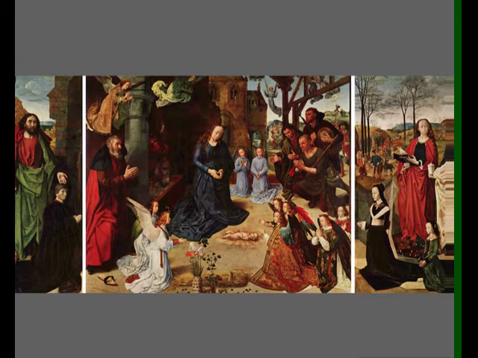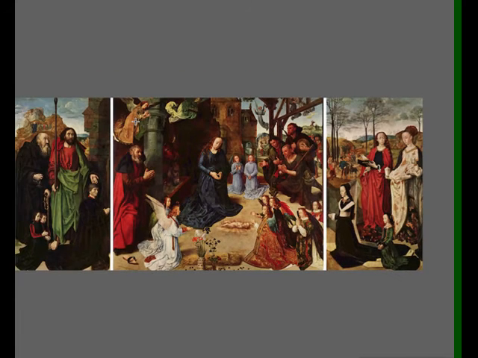This artist is Hugo van der Goes. This is the Portinari altarpiece. There we go. You can see the whole thing here. It's a triptych. It has the nativity in the middle, and the wings have the patrons and their saints on either side.